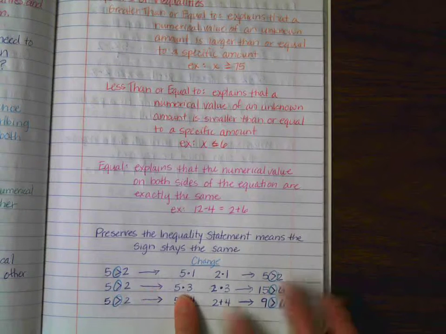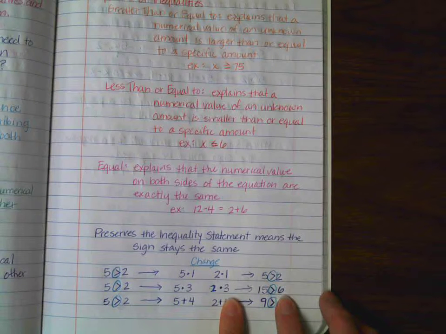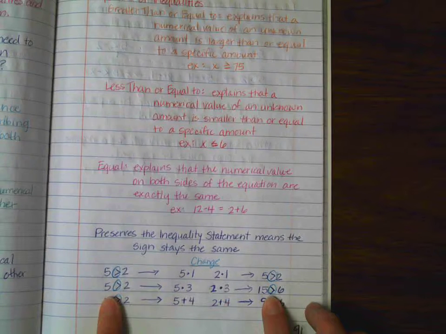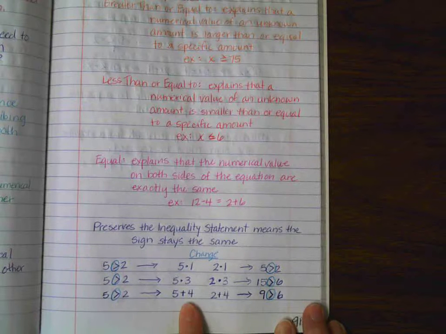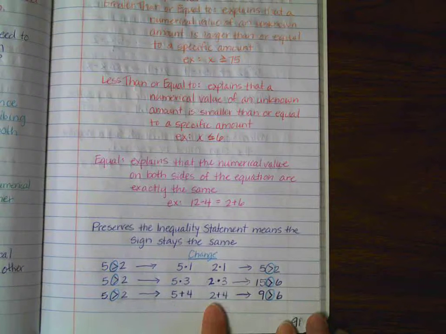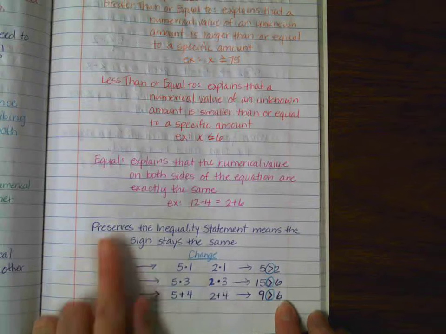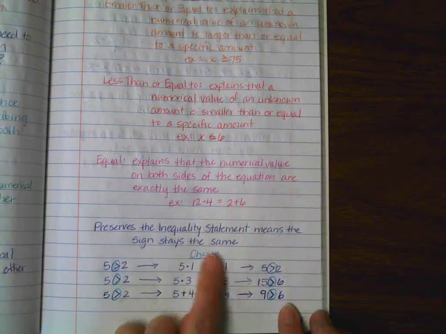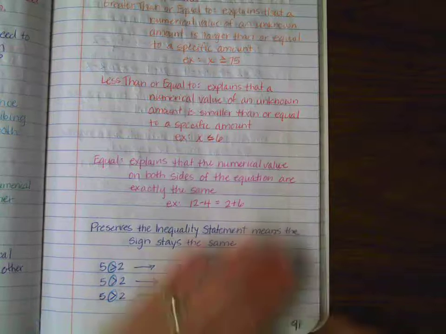5 is greater than 2. I change it by multiplying both of them by 3. So 5 times 3 is 15. 2 times 3 is 6. And we still say that 15 is greater than 6. So the inequality symbol stayed the same. 5 is greater than 2. I change it by adding 4 to both of the numerical values. 5 plus 4 equals 9. 2 plus 4 equals 6. 9 is still greater than 6. So preserve the inequality statement means the sign will stay the same depending on the change that you do.